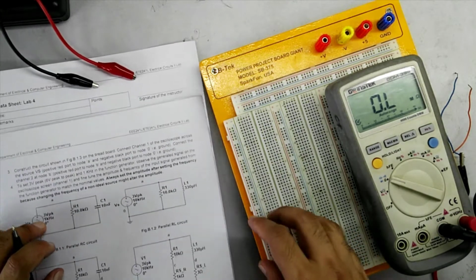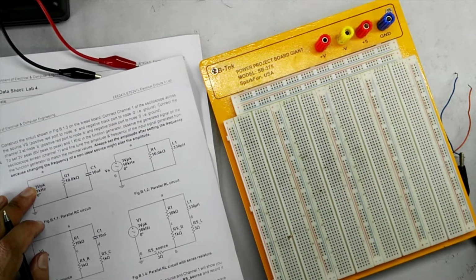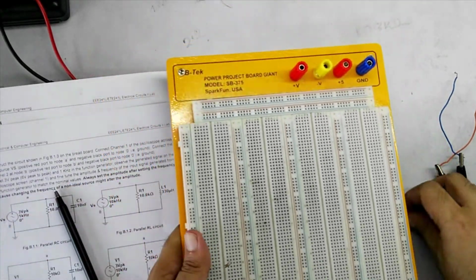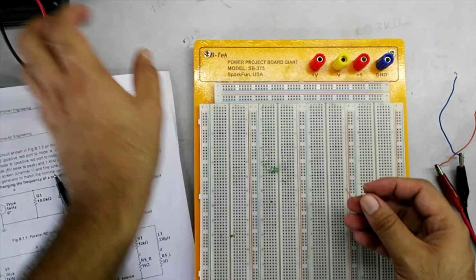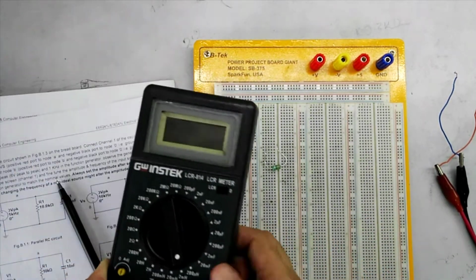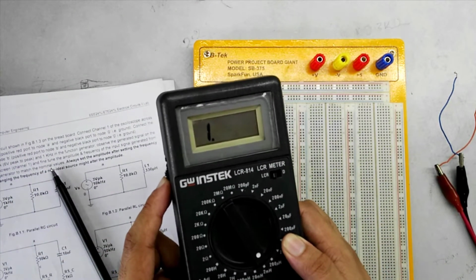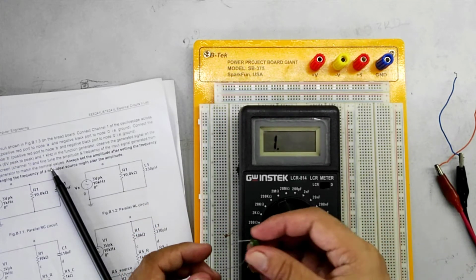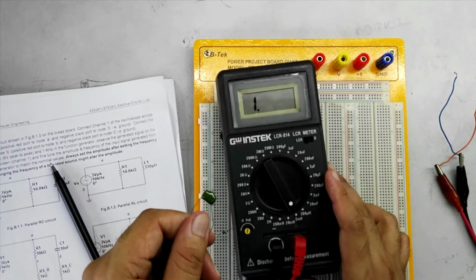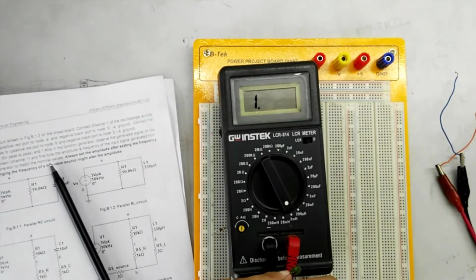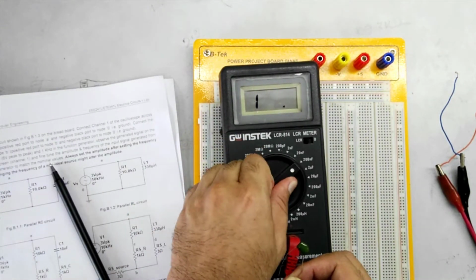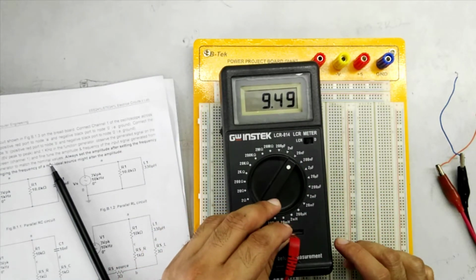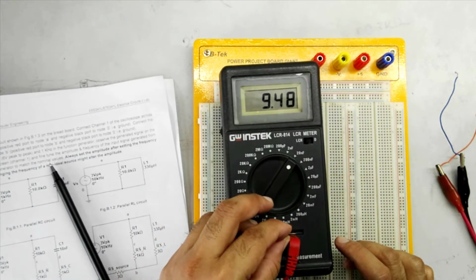Now we'll measure the value of the capacitance. To measure the capacitance, we are again going to use an LC meter. We're going to turn this on. This is a 10 nanofarad capacitance, so we'll put the range at 20 nanofarad and place this capacitor here.